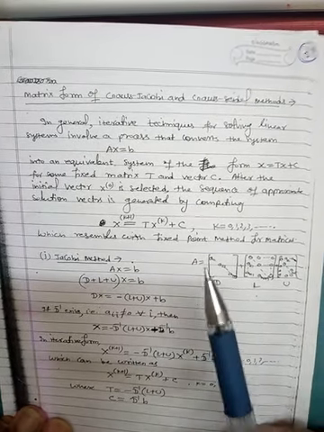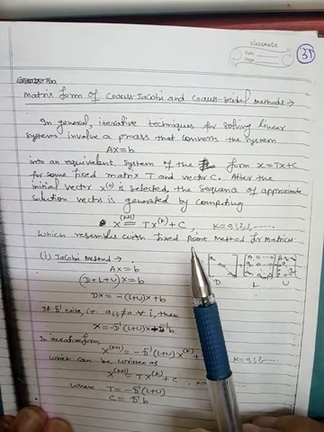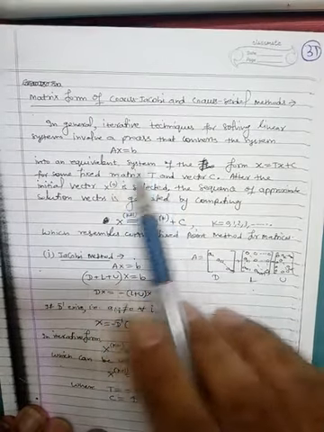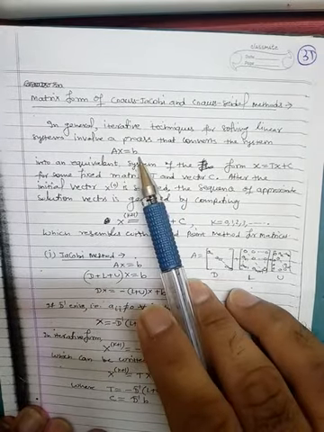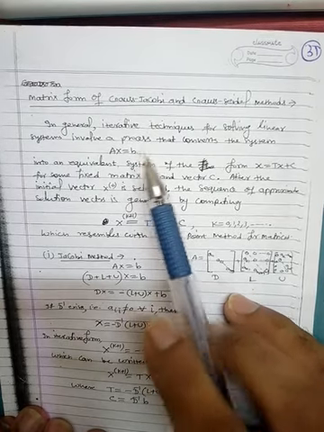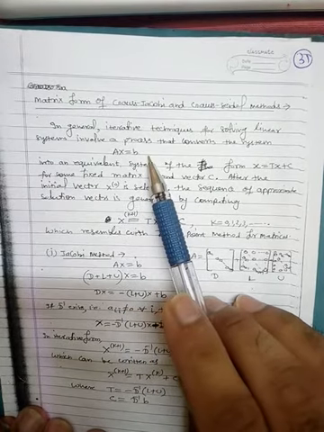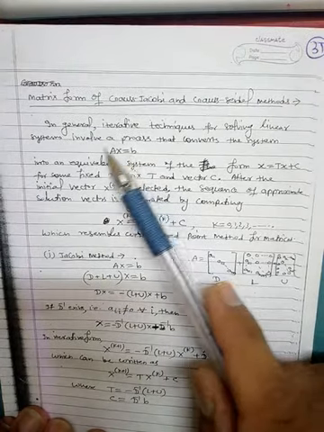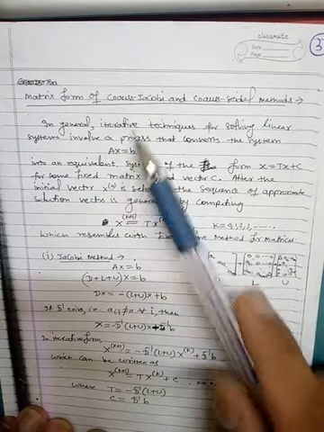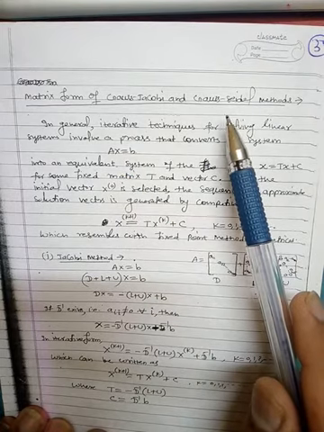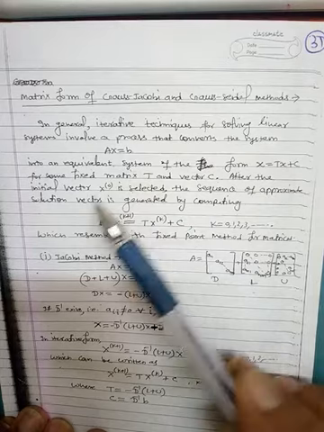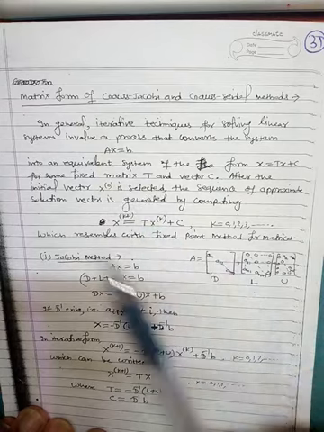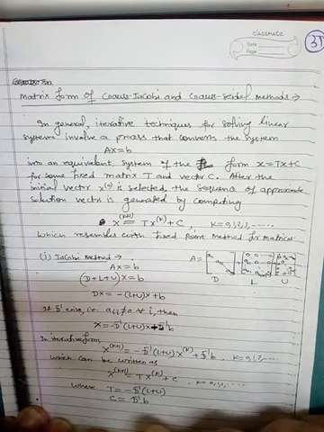In the last few lectures we have already discussed how to solve this system of equations like Ax = b. We have taken some direct methods like Gauss elimination and Gauss-Jordan method. Then we have taken iterative methods like Gauss-Jacobi and Gauss-Seidel method. We have already taken LU decomposition methods like Crout, Doolittle and Cholesky. So herein we are discussing the convergence criteria for iterative methods.